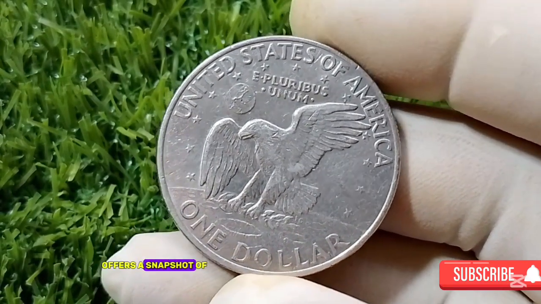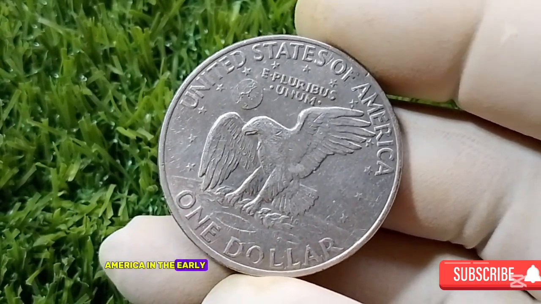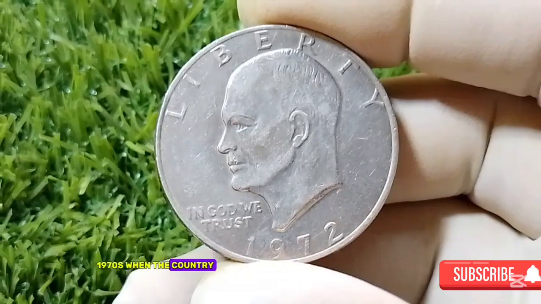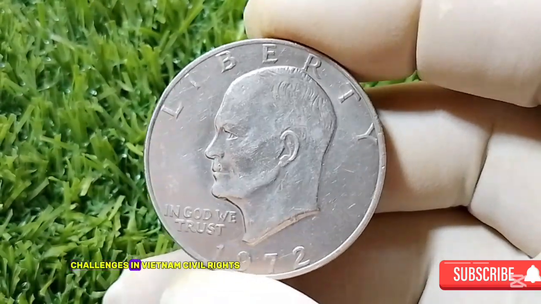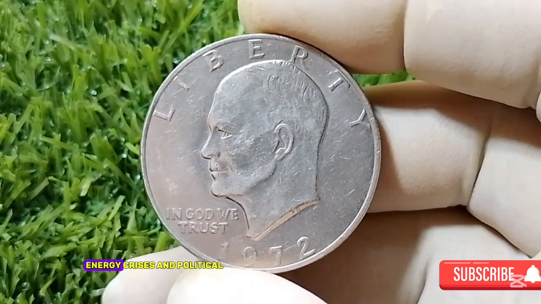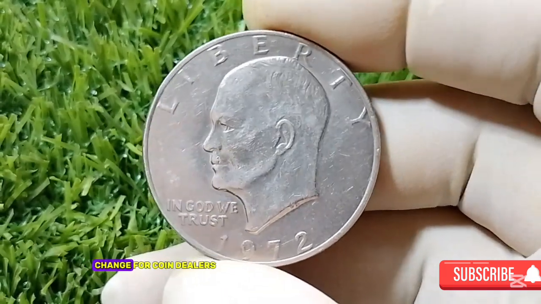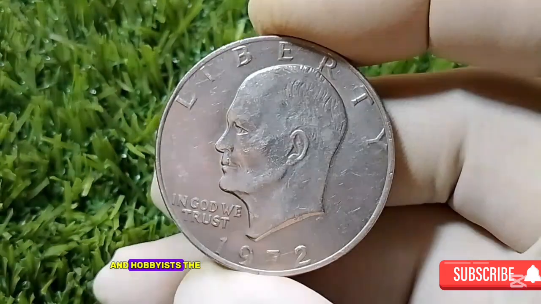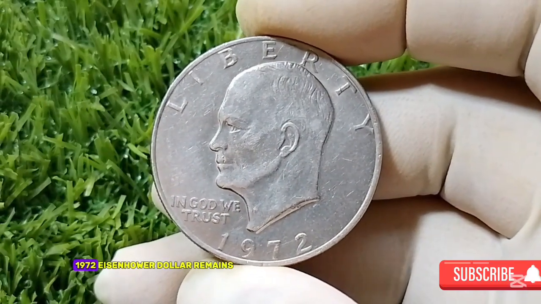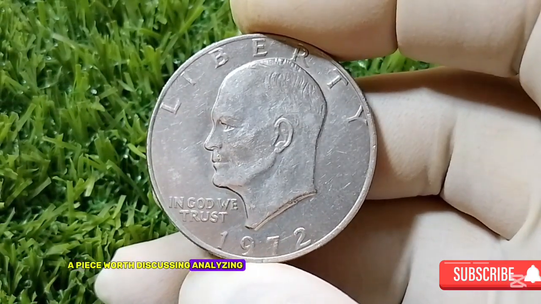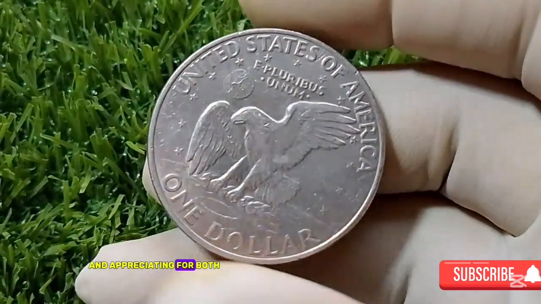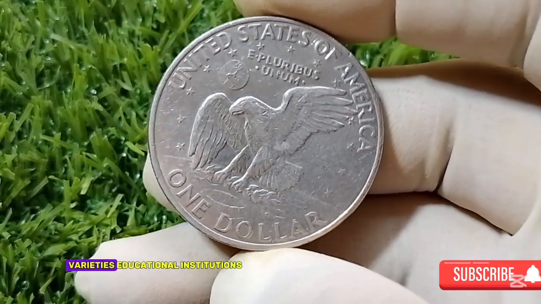It offers a snapshot of America in the early 1970s, when the country was transitioning from one era to another with challenges in Vietnam, civil rights, energy crises, and political change. For coin dealers and hobbyists, the 1972 Eisenhower dollar remains a piece worth discussing, analyzing, and appreciating for both its common and rare varieties.